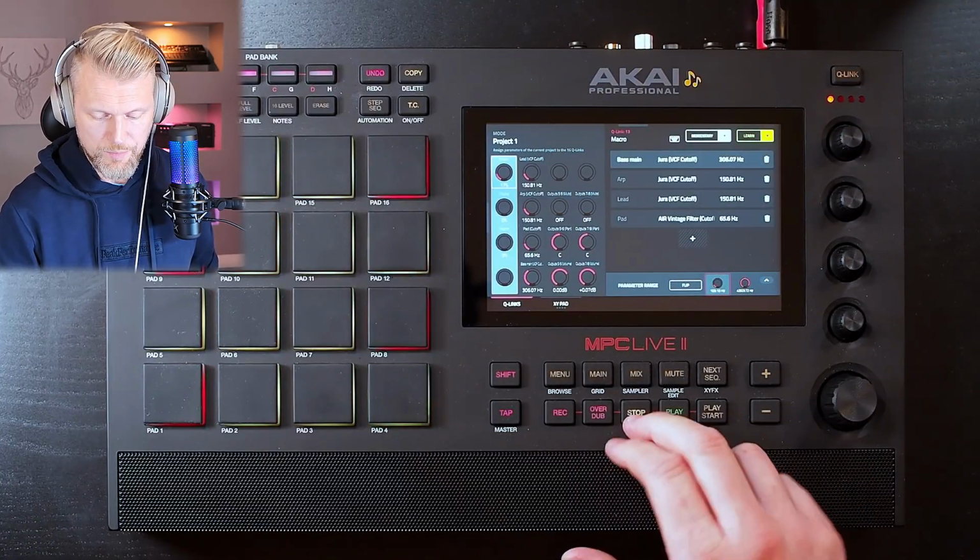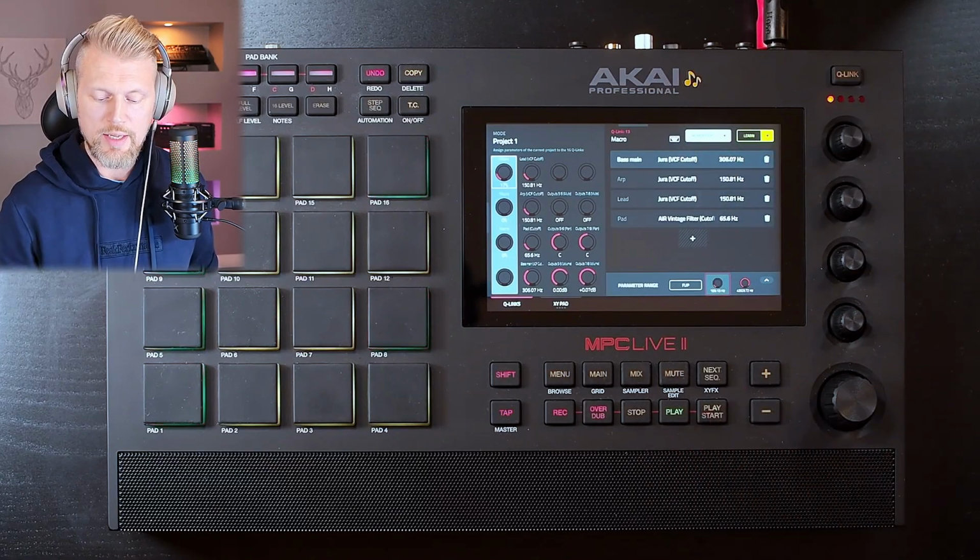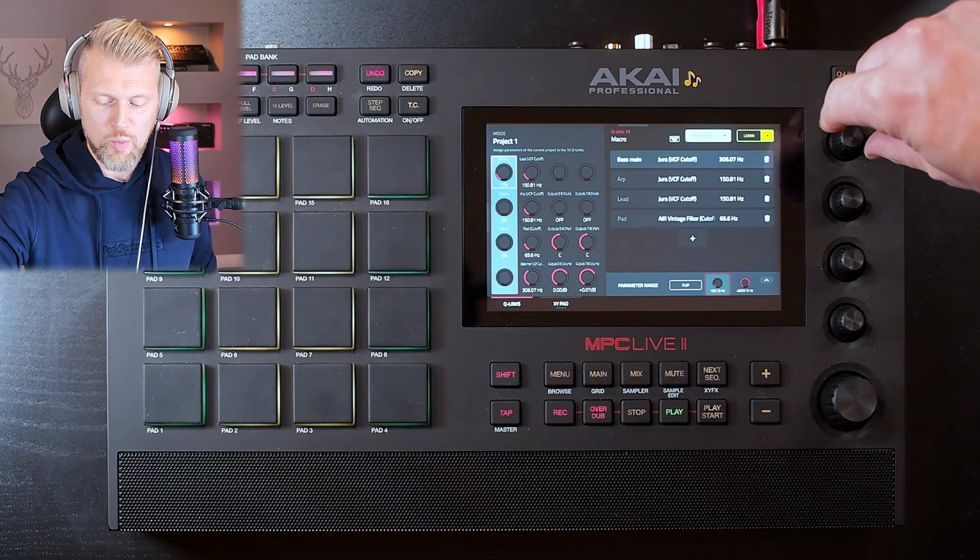Another thing you can do is you have this momentary toggle. So if you press the momentary toggle, then actually it will only work while you hold this Q-Link.